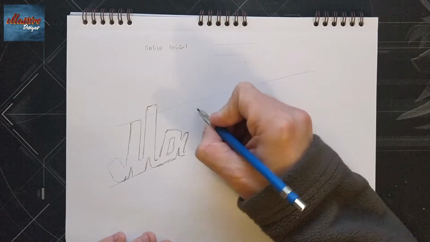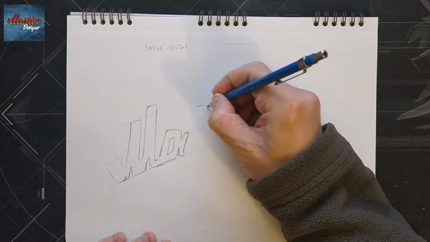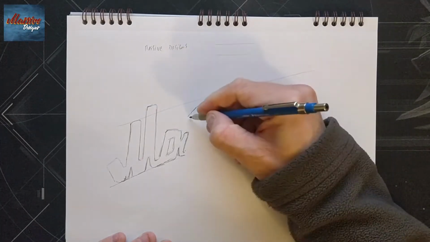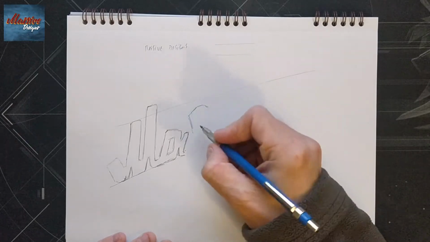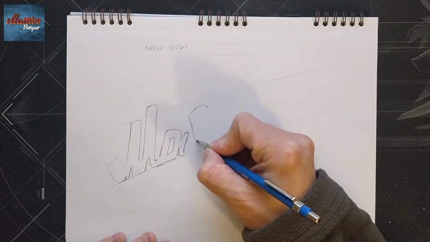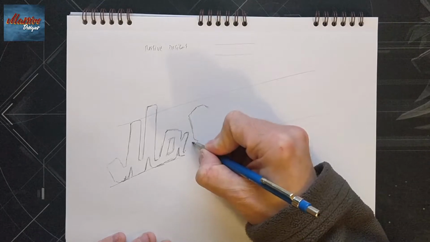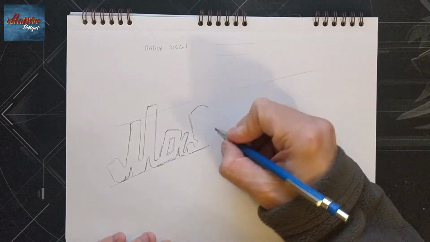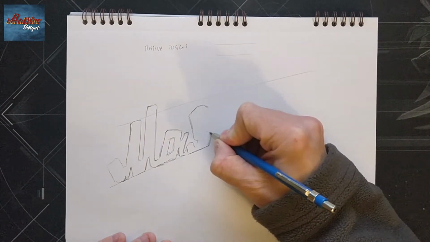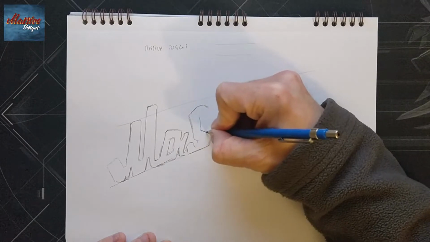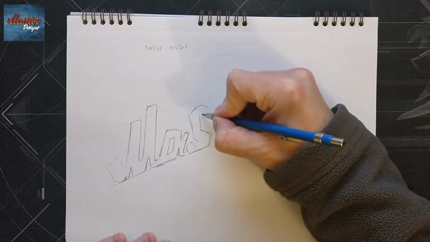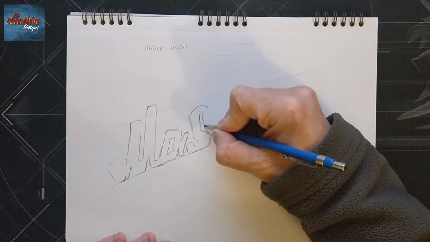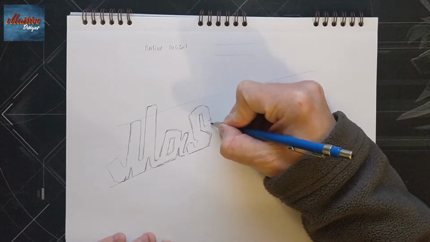So for the S, I'll do something like this. Let's do it a bit slightly different, I guess, as long as the composition works. You can do whatever basically. No? So now for the S, I'm going to eventually just bring it like this.